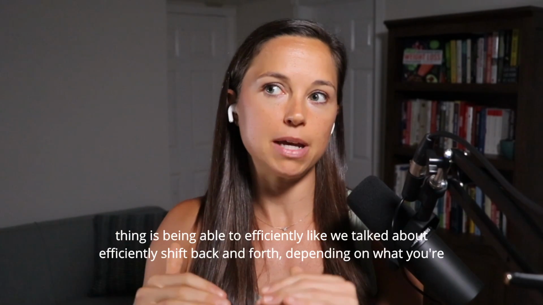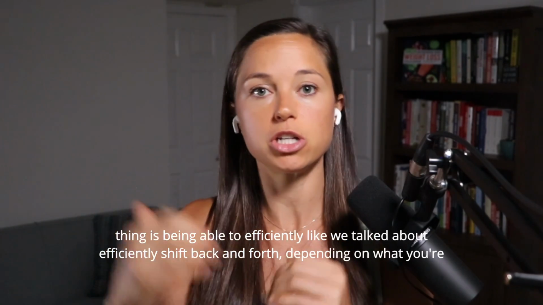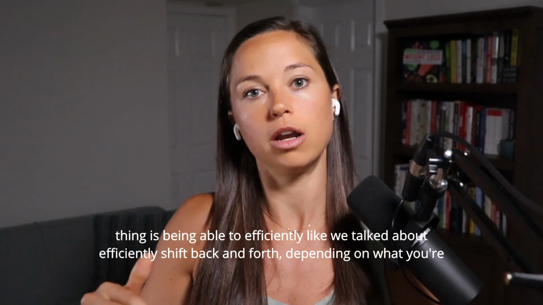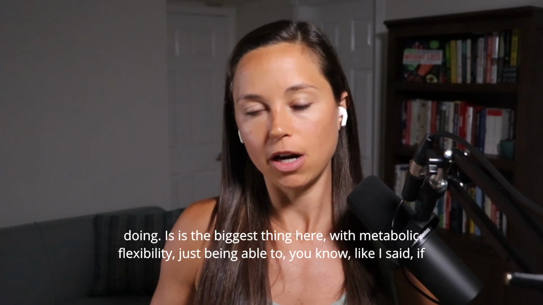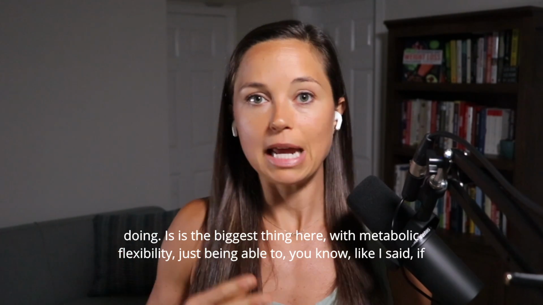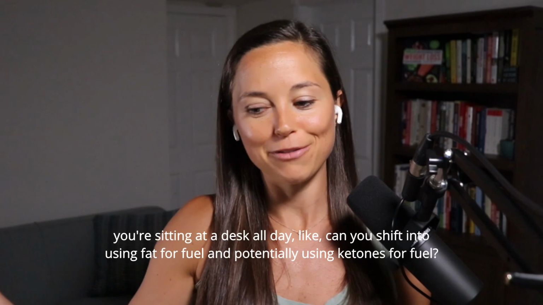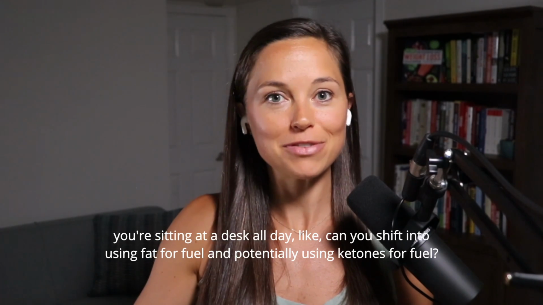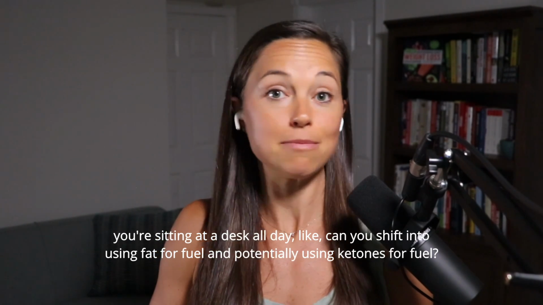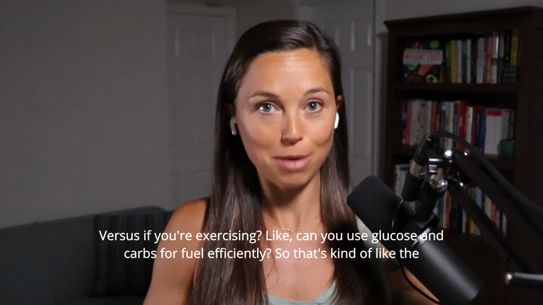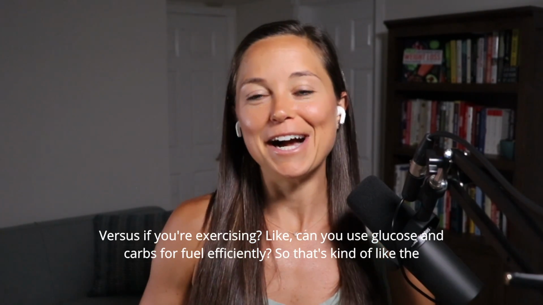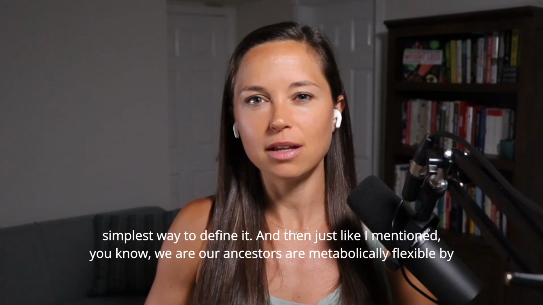And the biggest thing is being able to efficiently shift back and forth depending on what you're doing. If you're sitting at your desk all day, can you shift into using fat for fuel and potentially using ketones for fuel, versus if you're exercising, can you use glucose and carbs for fuel efficiently? So that's the simplest way to define it.